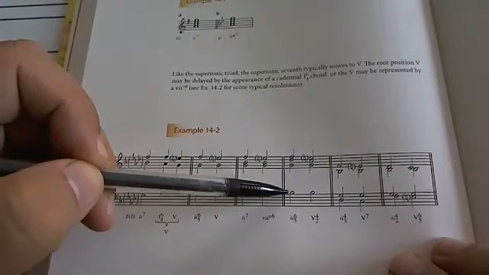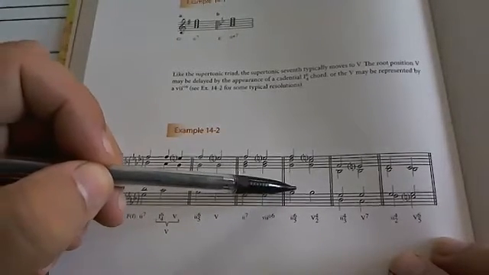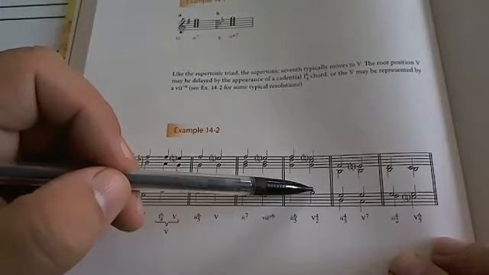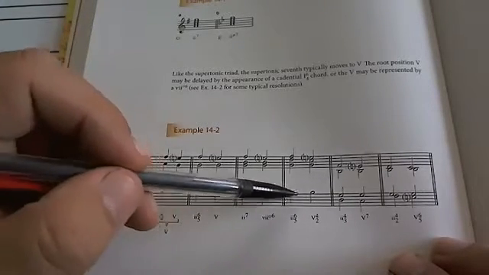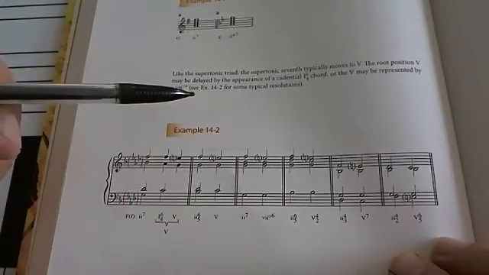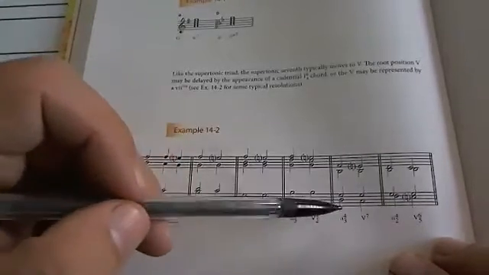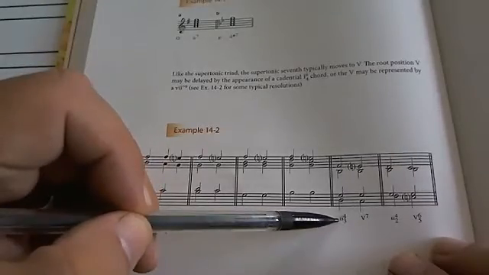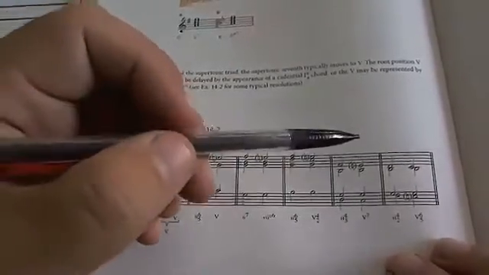And just like in the example with the 5/7 in inversion going to the 1/7 that I showed you on the whiteboard, it holds over and becomes the 7th of the new chord. Okay, so here's the thing we're looking for, right? Let's take a look over here. This is another inversion of the 2 with the 7th going to a 5 with the 7th. And 2s like to go to 5.